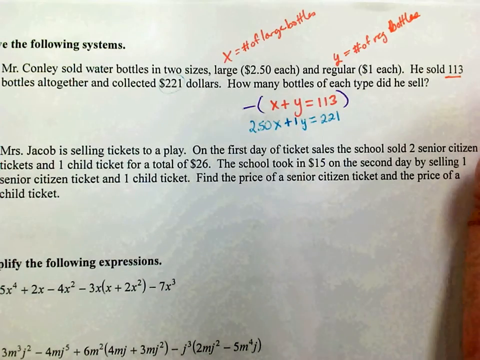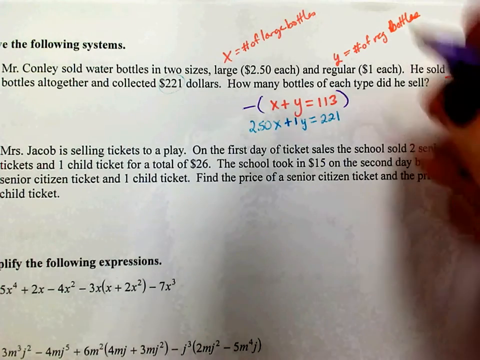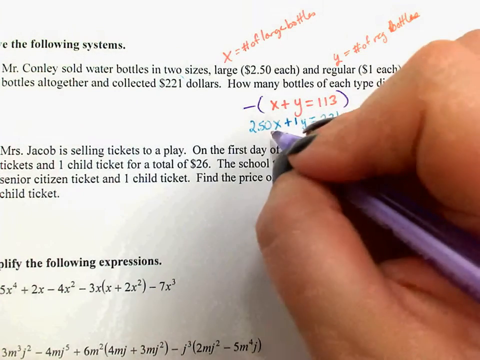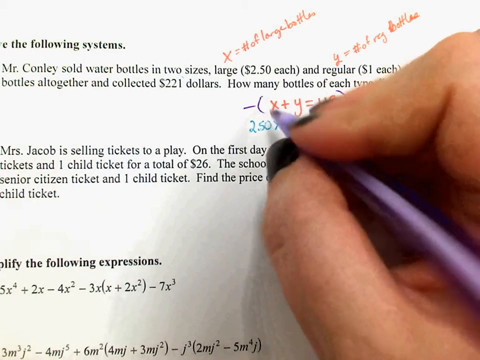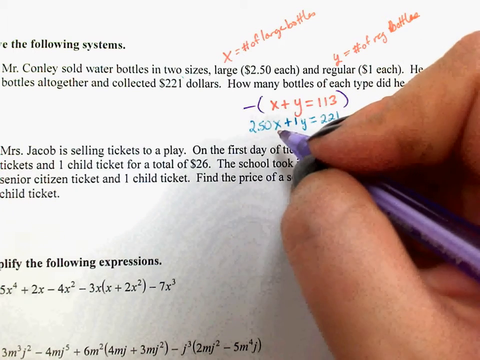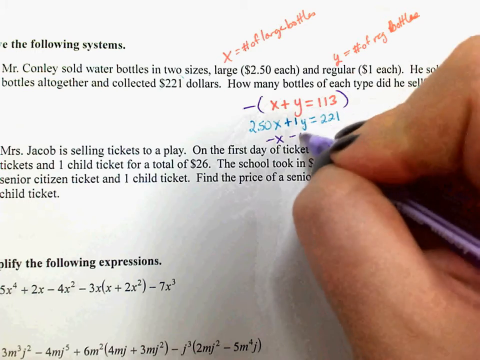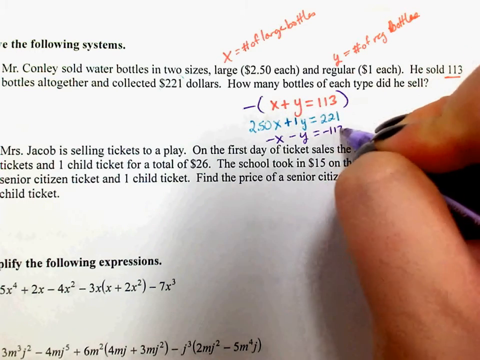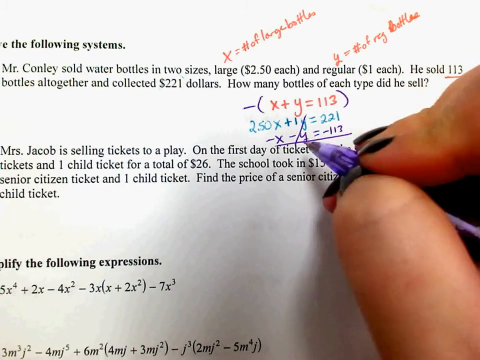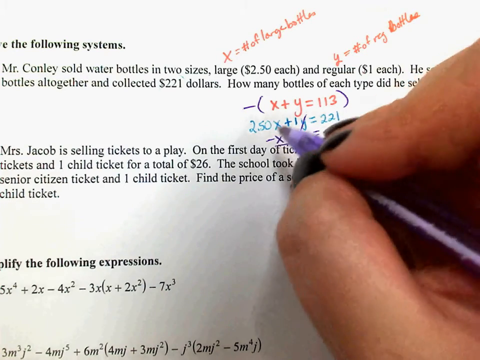If I multiply this by negative, then I've got negative x, negative y, and negative 113. So those simplify out. 2.5 minus 1 is 1.5, so 1.5x equals 221 minus 113, so that's 108.